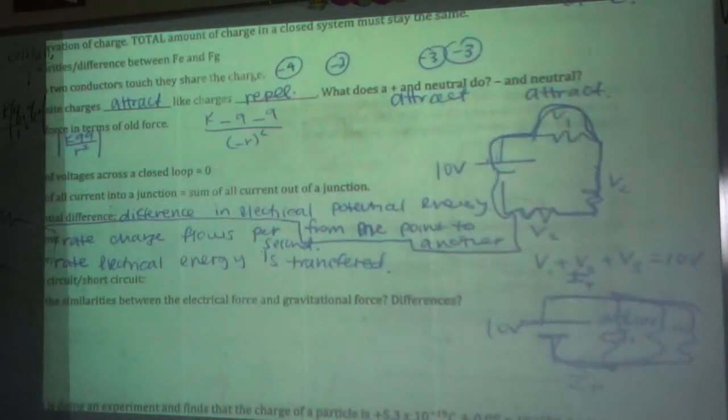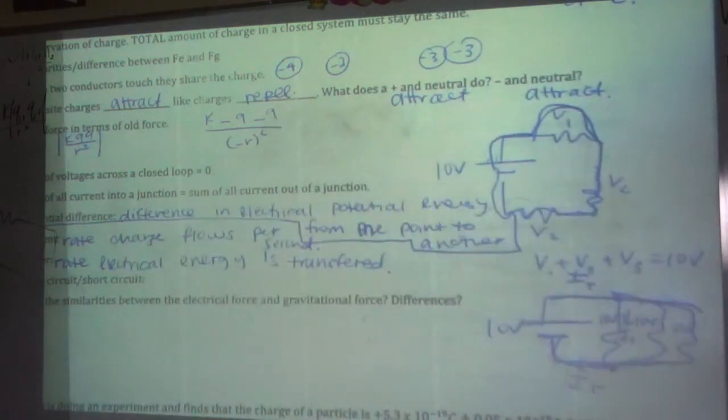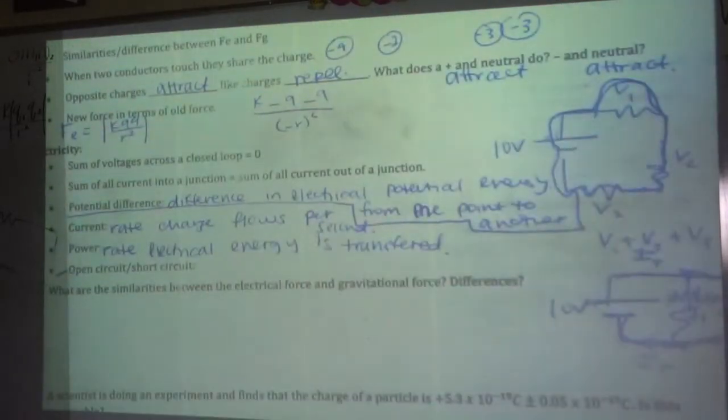Your current is the rate the charge is flowing through a part of the circuit. Power is the rate that the energy is transferred, or you could say the rate that it's delivered from the battery, the rate that electrical energy is used up by resistors. The important thing there is it's the rate, so how much energy you're using per second.